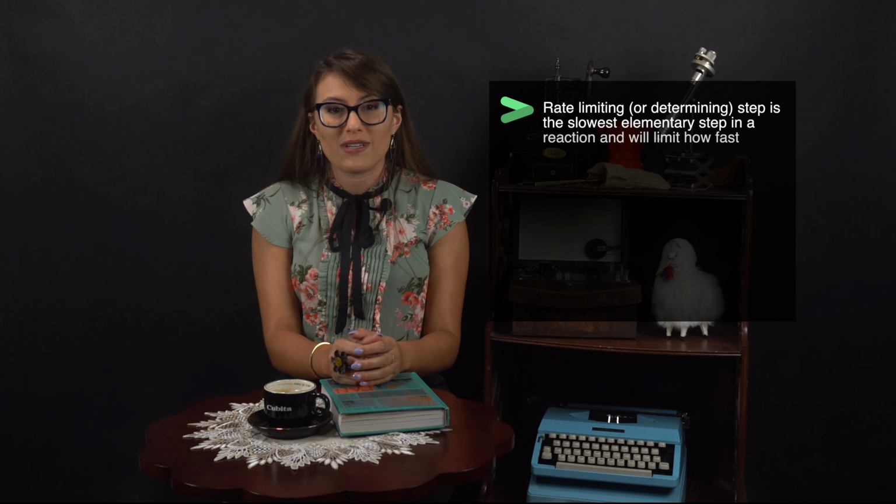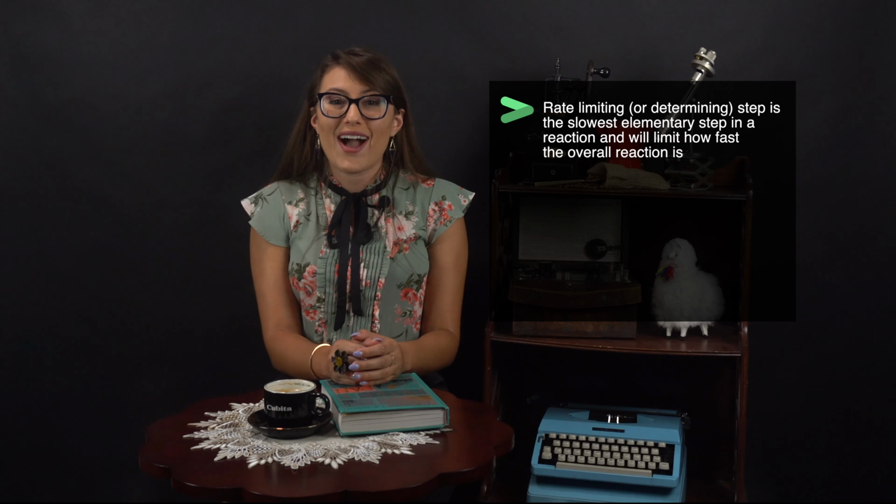Now that we've been breaking these reactions into elementary steps, from a rate perspective, you must be thinking that each of these steps has its own rate. Do they all perform at the same rate? If not, what does that mean? Well, the slowest step is referred to as the rate-limiting or rate-determining step because it will limit how fast the overall reaction is. When writing a rate law for the overall reaction, it will always be with respect to the rate-limiting step.